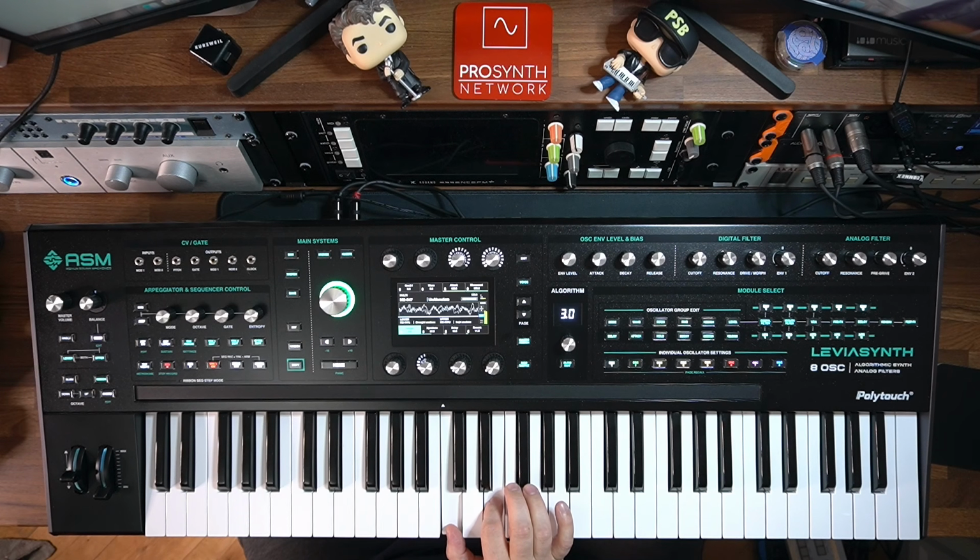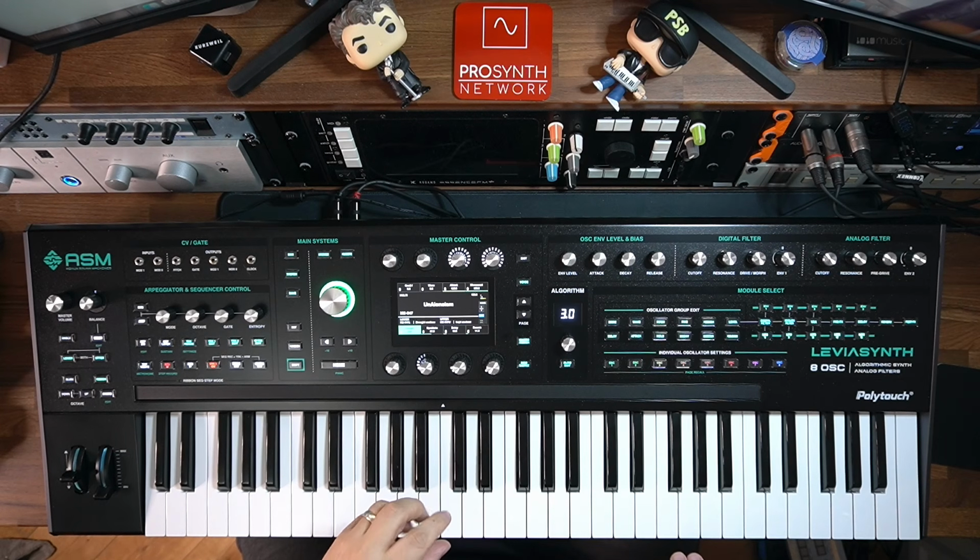Can you hear the tonal quality? None of that is aftertouch pressure. None of that is filter sweeping.